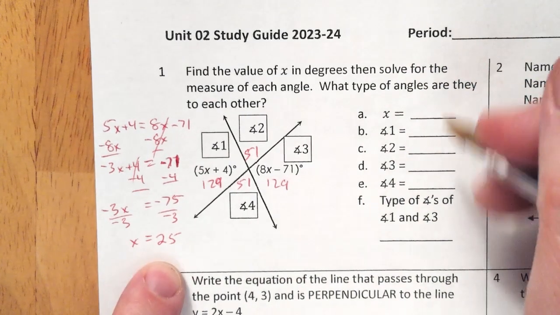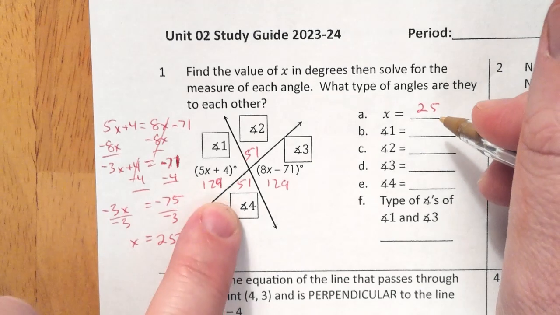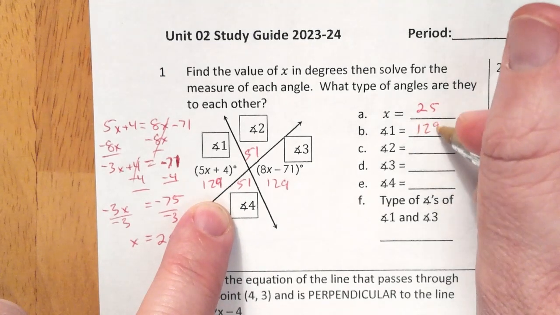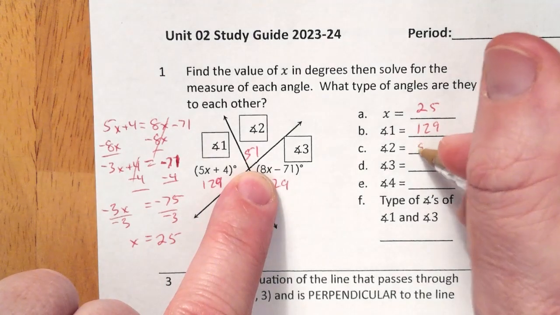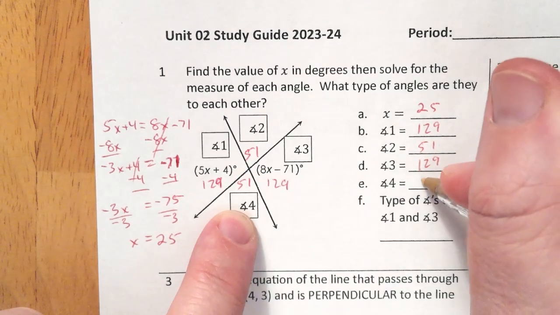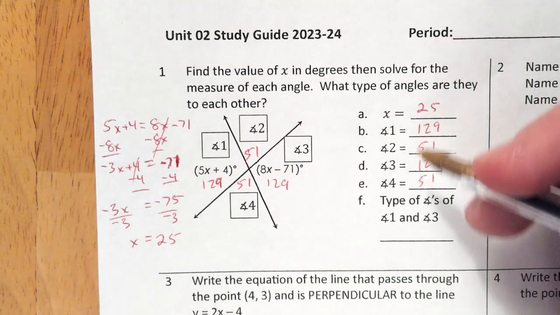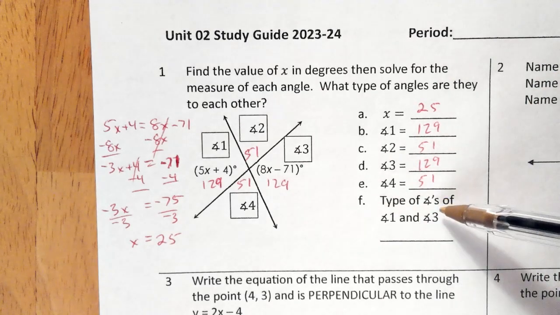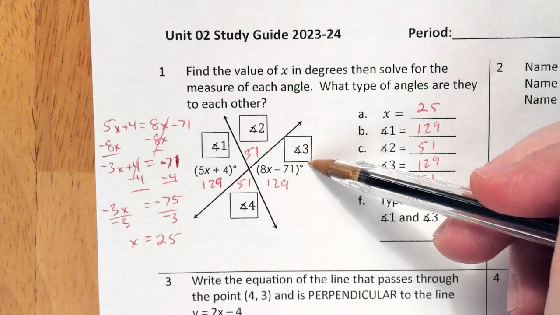Angle X was 25. Angle 1 was 129. Angle 2 was 51. Angle 3, 129. Angle 4, 51. So now, what kind of angles are 1 and 3? So here's 1, here's 3.